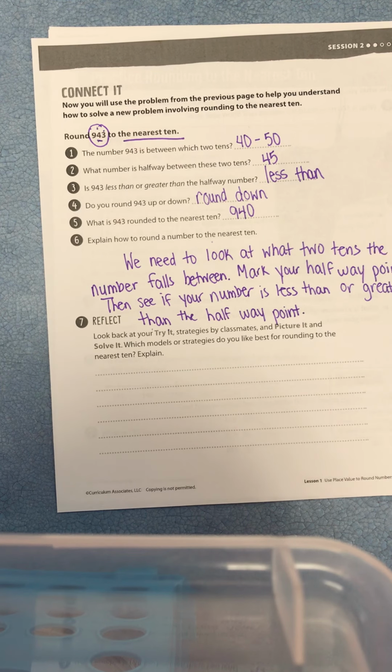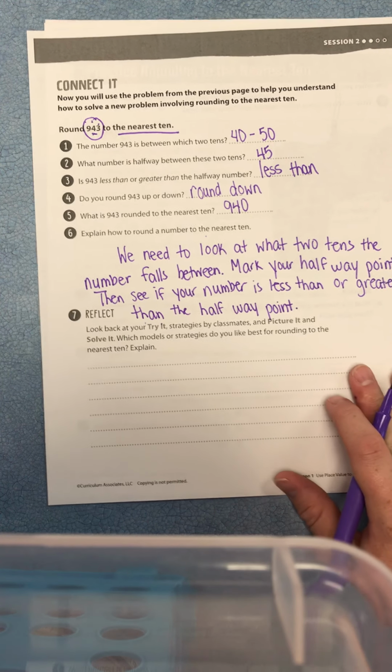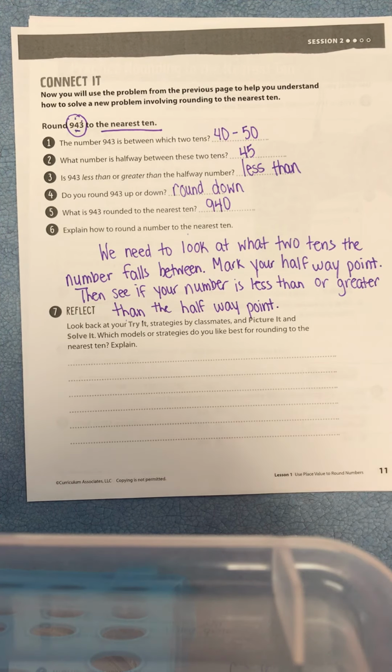Alright, so that's a lot to write there, so I'm going to let you take a moment and write that all down. Make sure that you get everything down. You can press pause so that you can write everything that you need to for that question. Alright, push pause now. Alright, once you're done with number 6 here, number 7 is a reflect question. This is something that you'll have to do on your own.